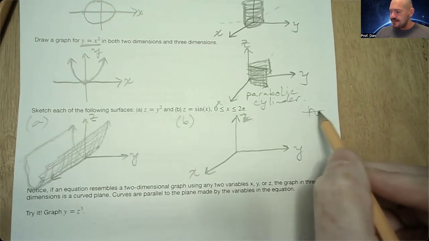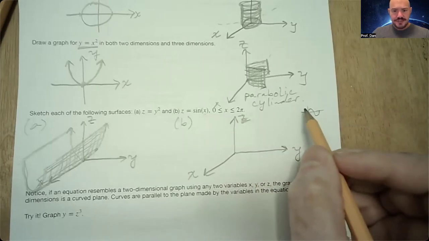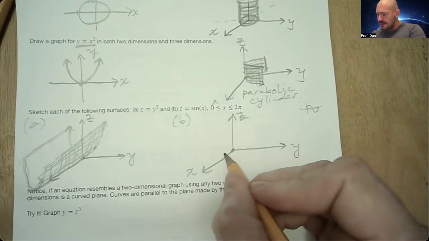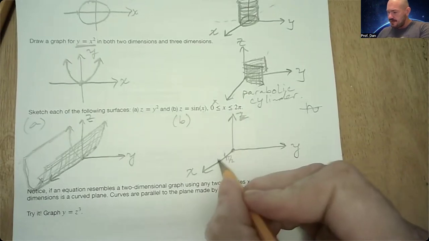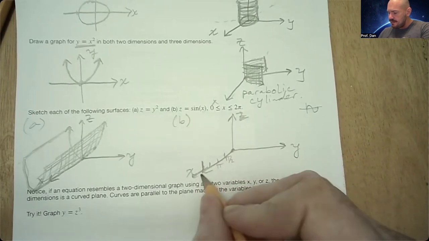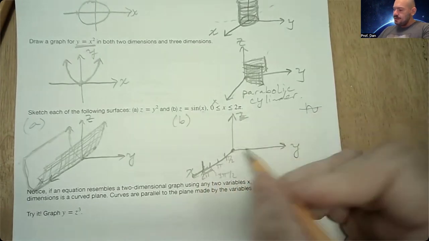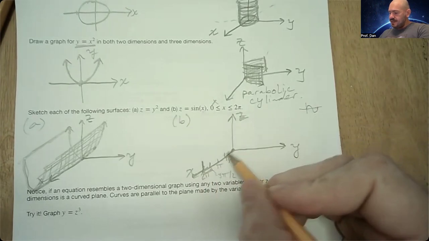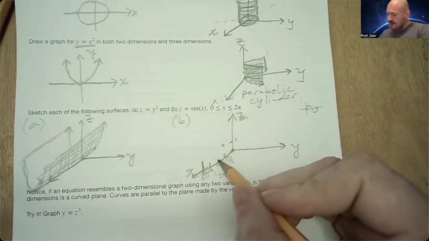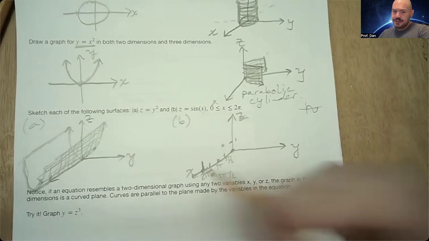So the x-axis is still functioning as the x-axis. The z-axis this time is functioning as the y-axis. So if you think about it, this is our x, 0. This could be pi over 2. This could be pi, 3 pi over 2, and 2 pi. So if I draw my sine wave, I know that sine of pi over 2 is 1. I know that sine of pi is 0. Sine of 3 pi over 2 is -1. Sine of 2 pi is also 0.